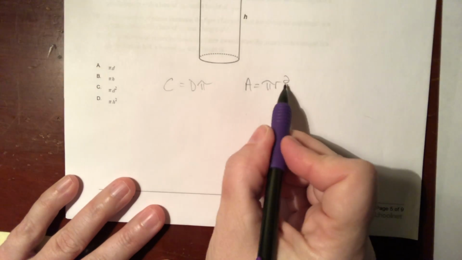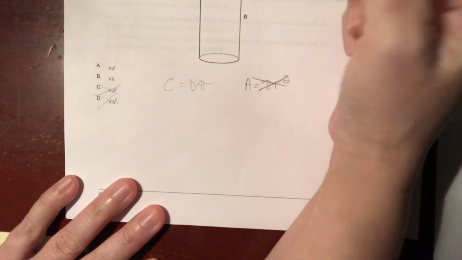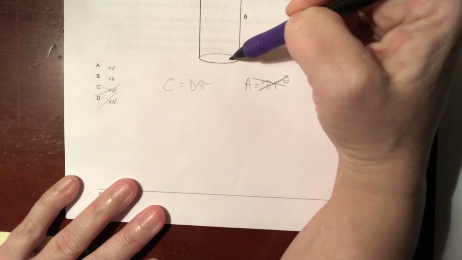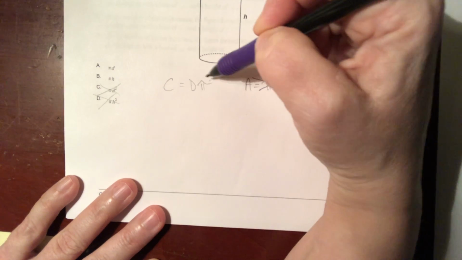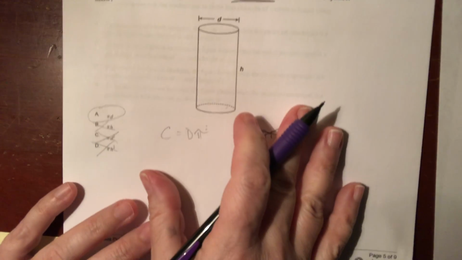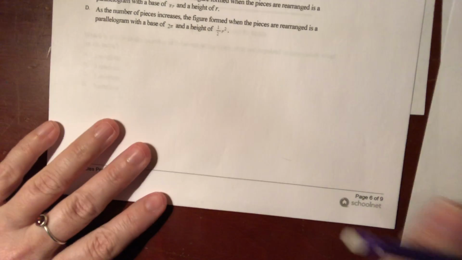We are looking for circumference. So we're not going to have any exponents. So these two are gone. And all they did here was put the diameter on the top instead of drawing it on the bottom. This is still what we need. We do not need times the height. So this one should also be A, which it is. All right, so I think we're halfway there-ish.